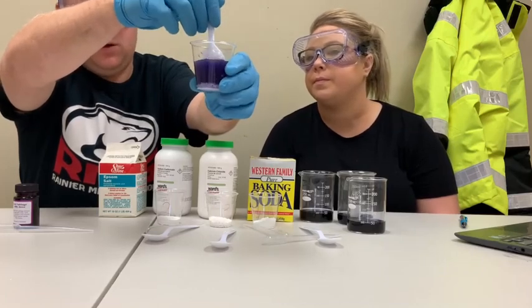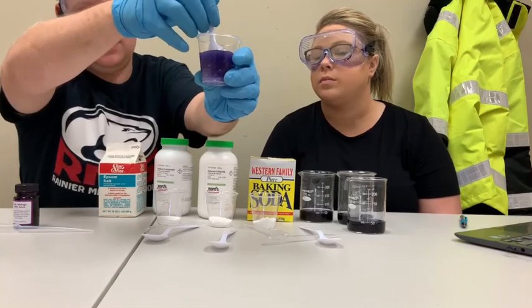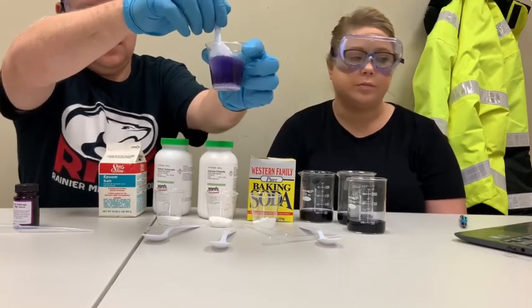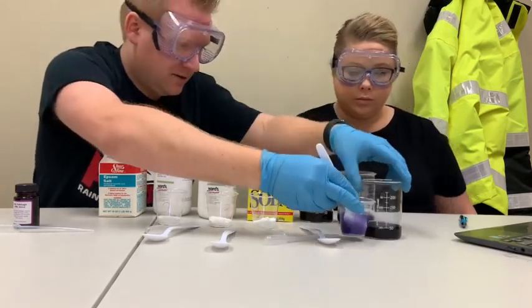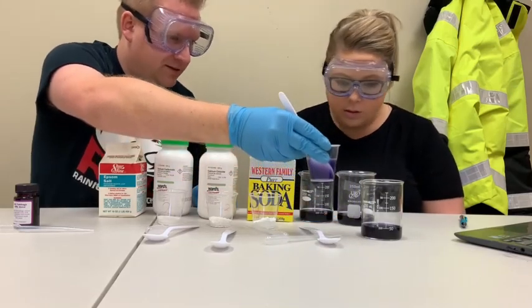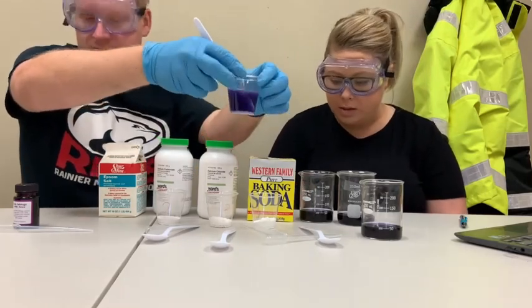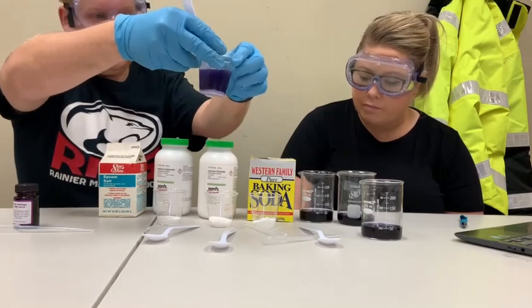It feels a little bit colder than I would expect. How does that color compare there? It looks like we have a bit of a color change as well. It's getting a little more purple. Do you see any bubbles?